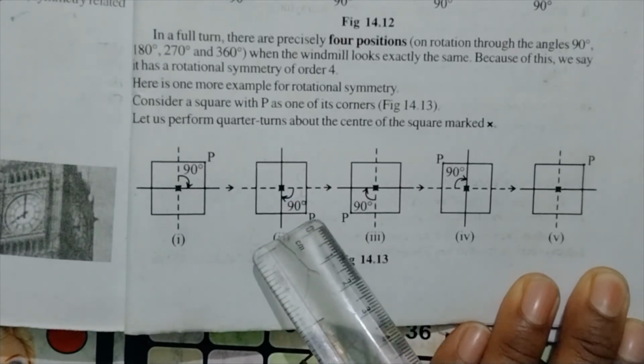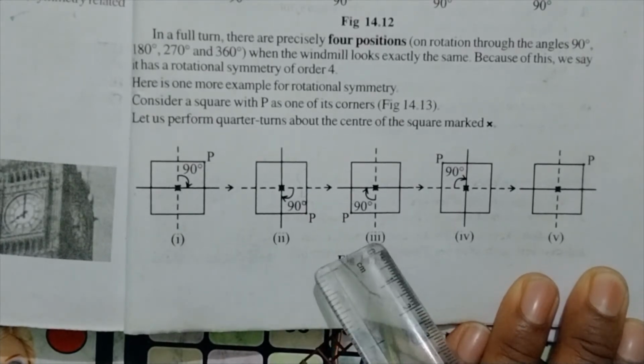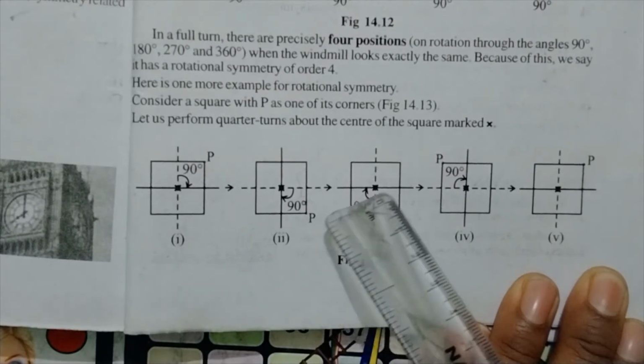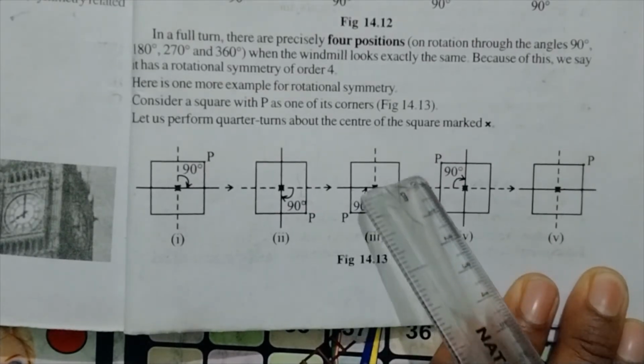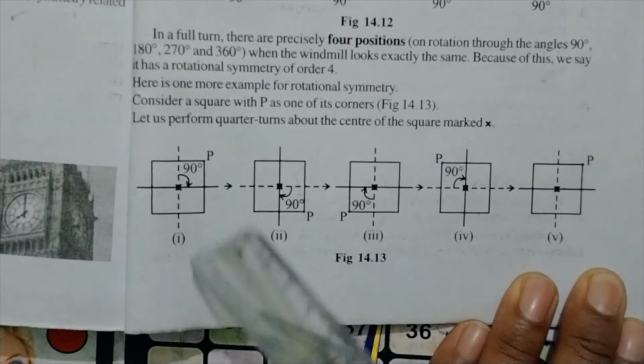Here is one more example for rotational symmetry. Consider a square with P as one of its corners. This is one corner P. Okay, when this P reaches here, what happens? 90-degree clockwise rotation. In third diagram, P reaches here. Again 90-degree. Lastly, fourth time P reaches here. Right? Fifth time this is again at its original position.